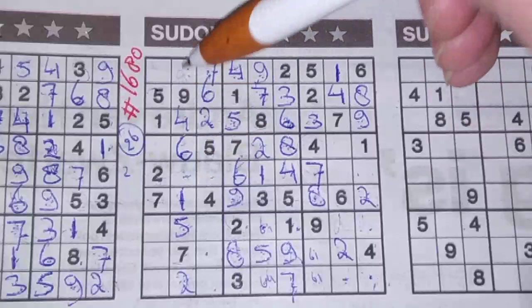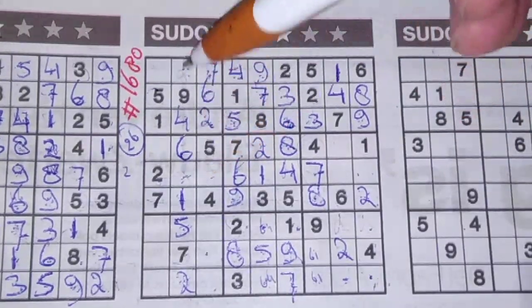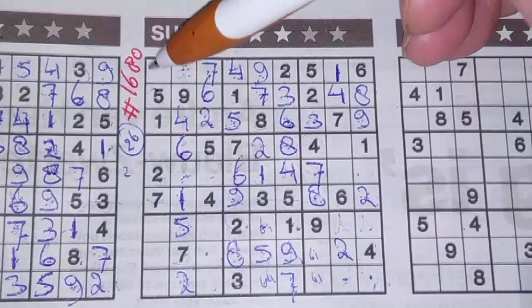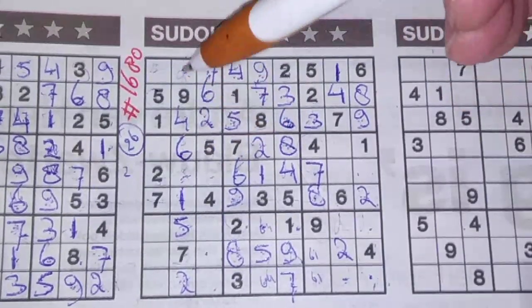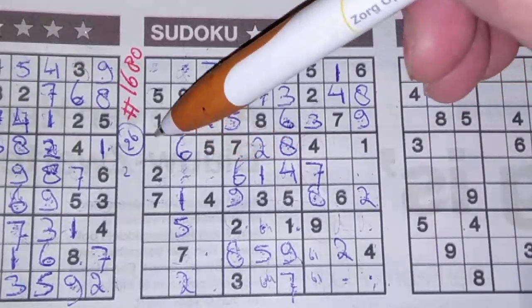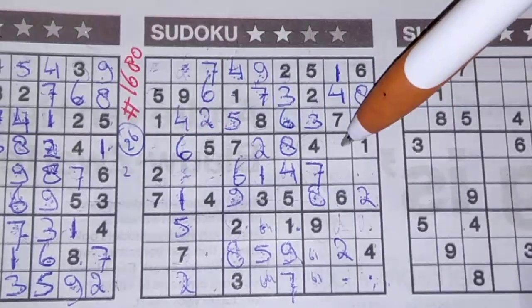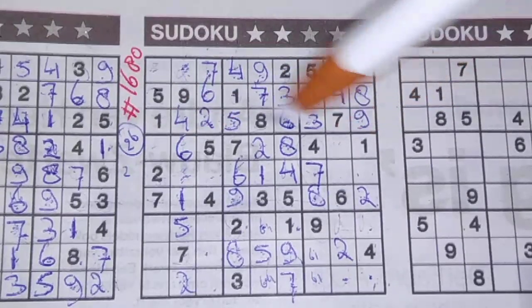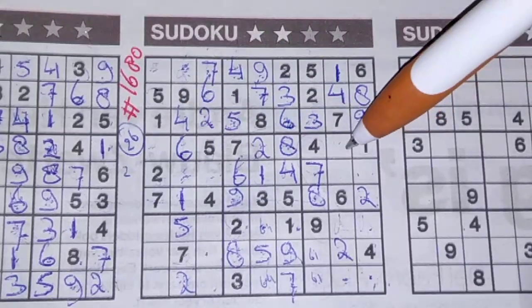So the 3 and the 8 are missing. 3 and 8. This is also 3 and the 8. This big square, 3, 8 and the 9. 3 and the 9 in this row.